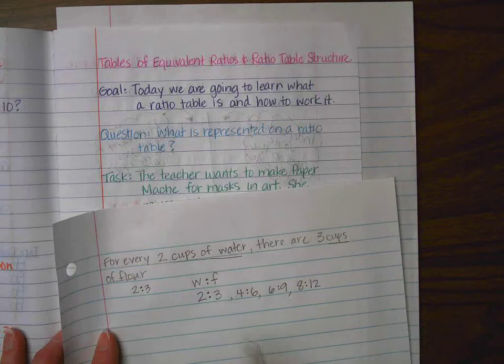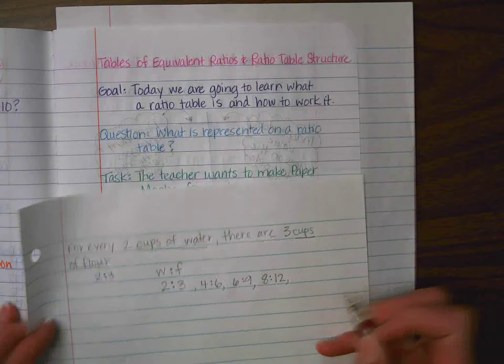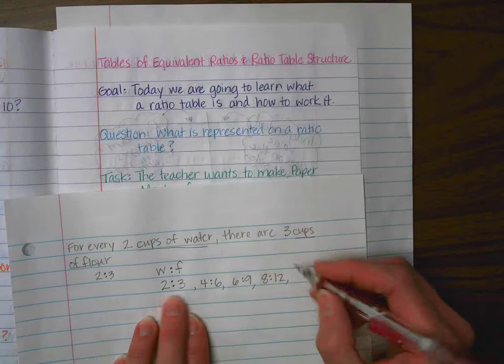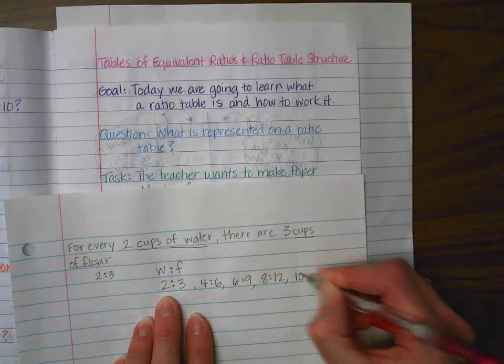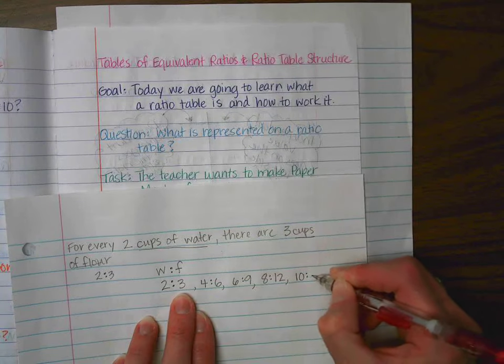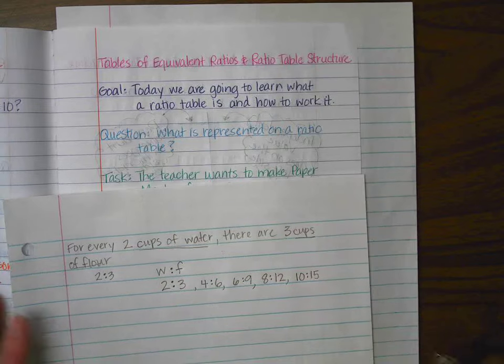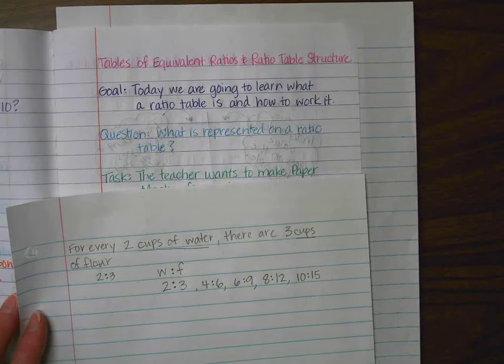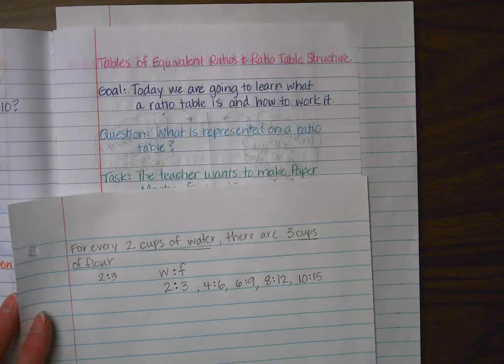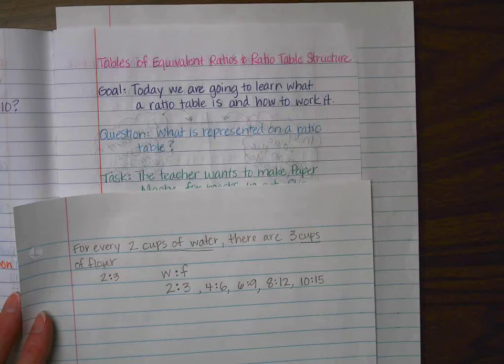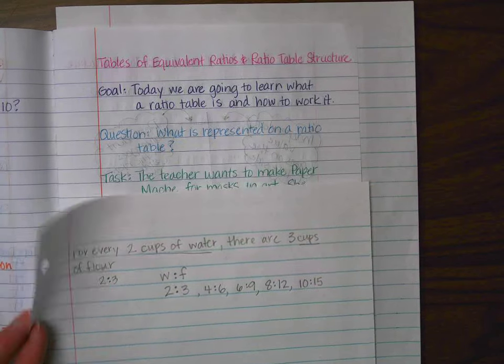So is that 4? No, that's only 3. So we need to do one more. So again, I'm just going to do one more. Let's go with 5. 5 times 2 is 10. 5 times 3 is 15, so it would be 10 to 15. So now I have 4 equivalent ratios connected to the original ratio that we see.